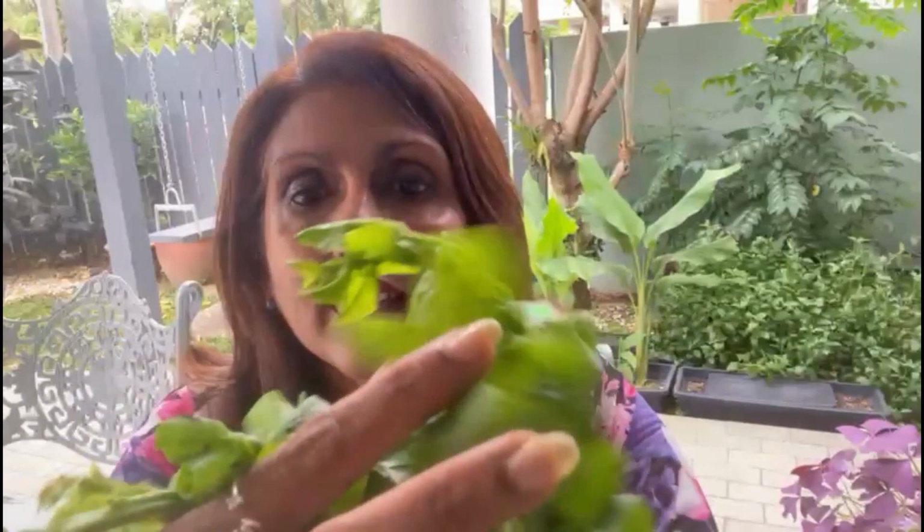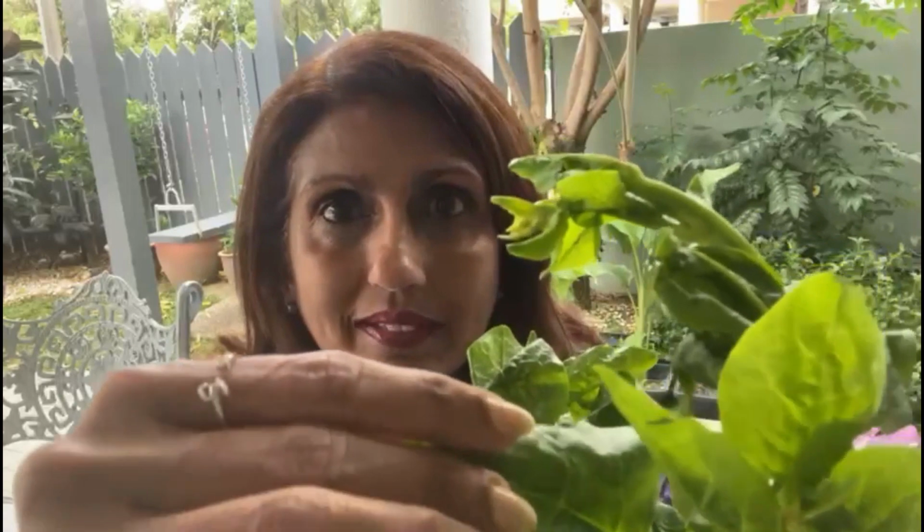I'm going to give you a better look at this vegetable. Can you see that unlike most spinach, this one has got thick, fleshy leaves? It's almost succulent, and the stems are also thick and tender. You see the stems are also quite thick.